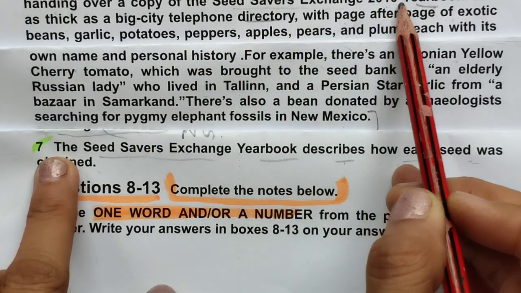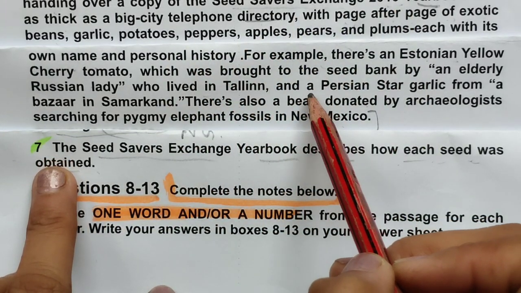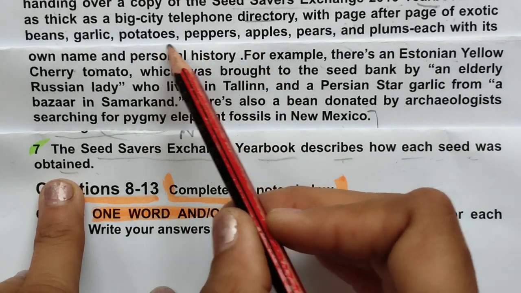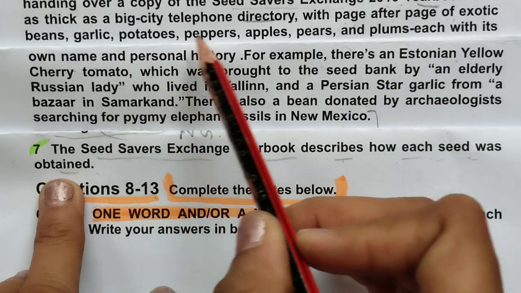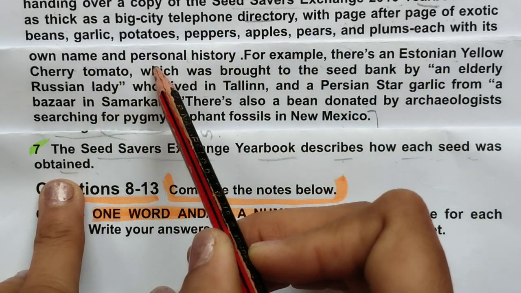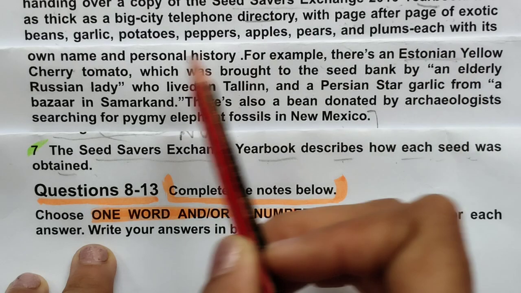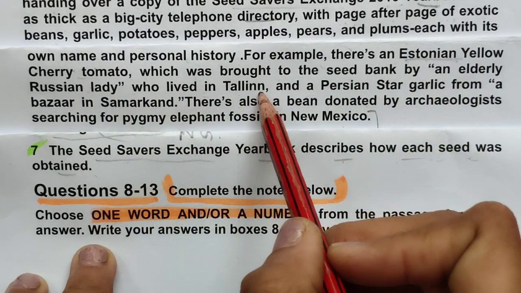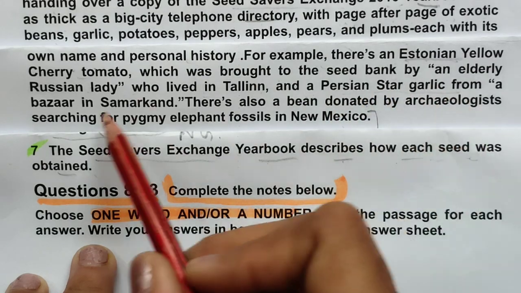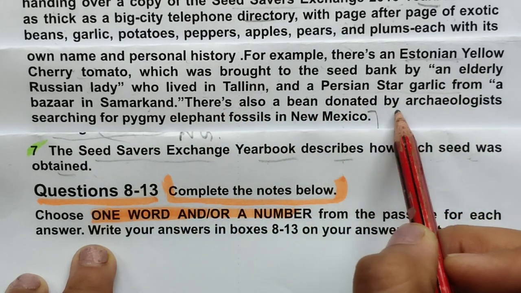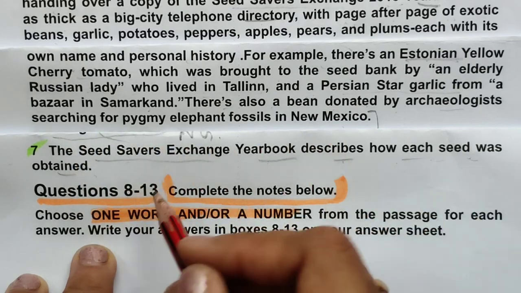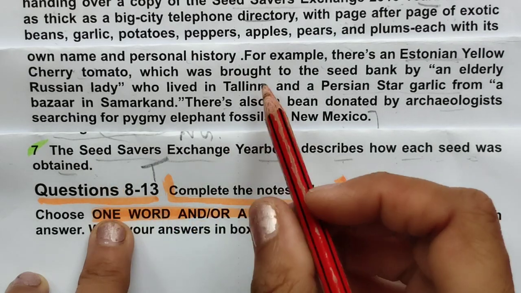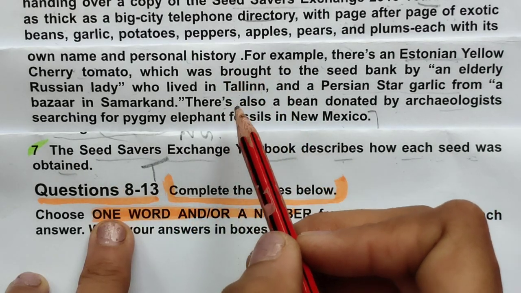Okay. So yearbook is here, that we have left the paragraph here, the previous sixth number question, and it was not given. So they are talking about page after page of exotic beans, all with its name and personal history. For example, there is an Estonian yellow cherry tomato which was brought to the seed bank by an elderly Russian who lived in, and a Persian star garlic from a. There is also a bean donated by archaeologists searching for. Okay, so here we can mark it true, because they are describing how each seed was obtained, how these persons have brought the seeds to this bank.